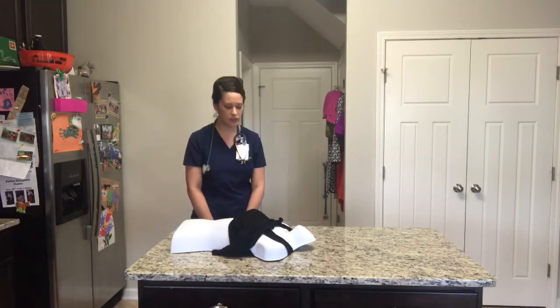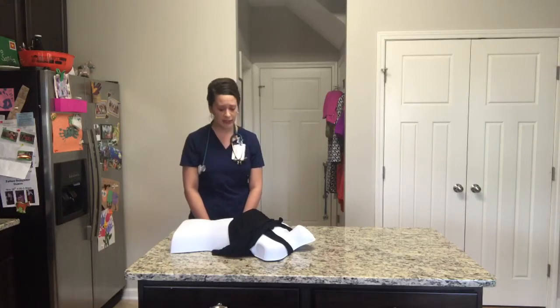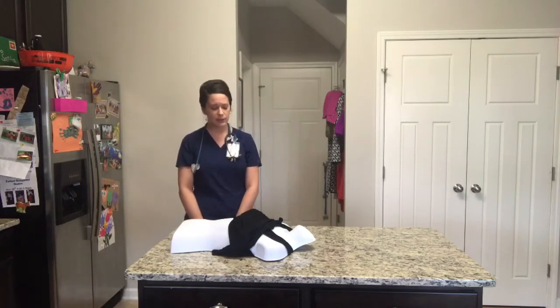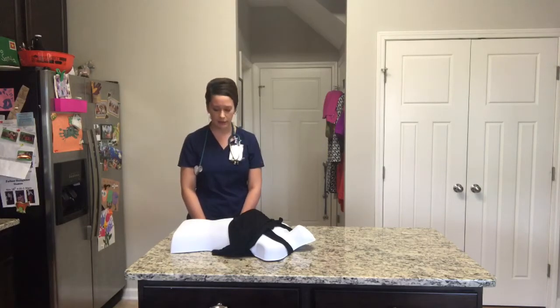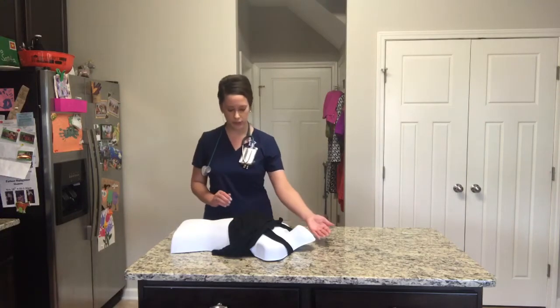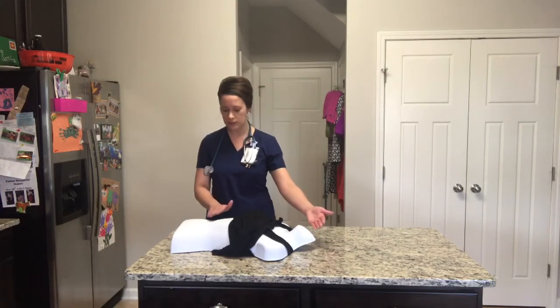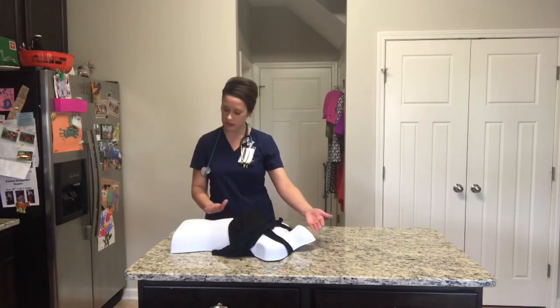So I'll have you raise your head as if to look at your feet, and I'll gently palpate just above the umbilicus, and I'll gently palpate in the lower abdominal region. If you'll raise your head for me as if to look at your toes, just gently palpating above the umbilicus and just gently palpating and observing the lower abdominal region.